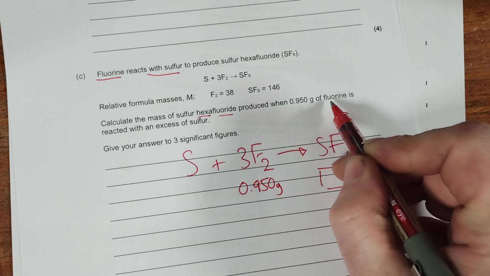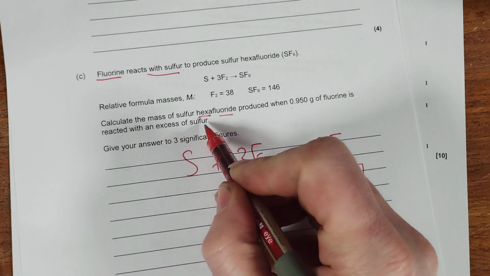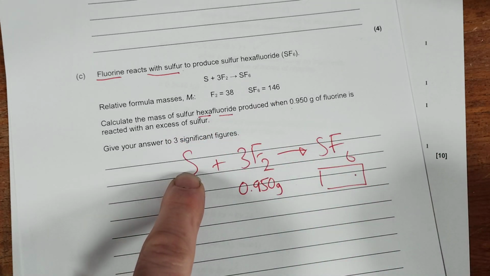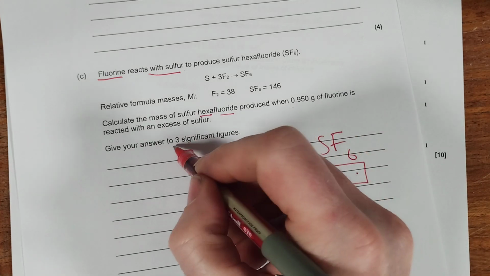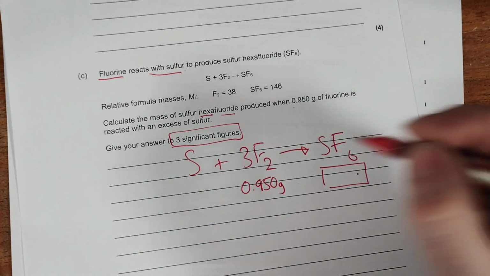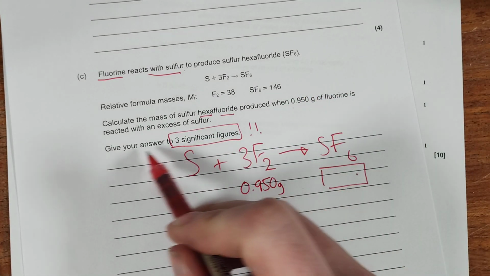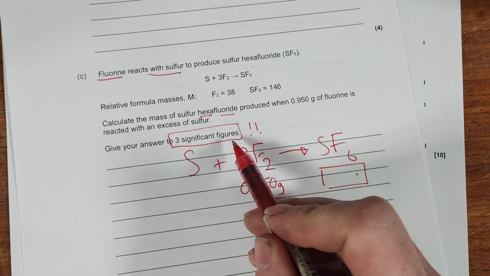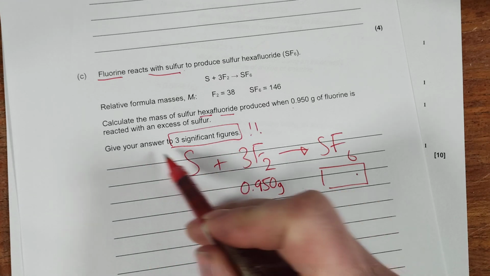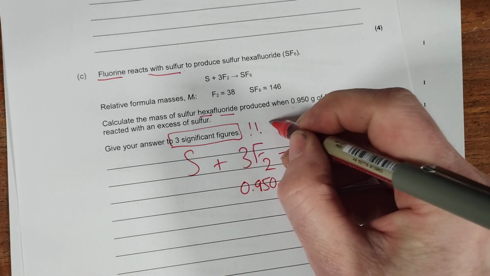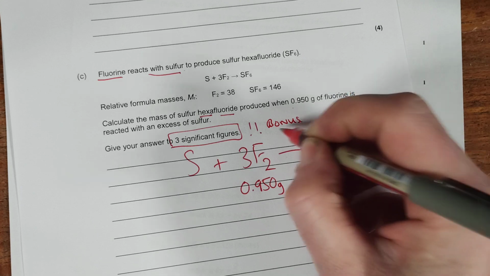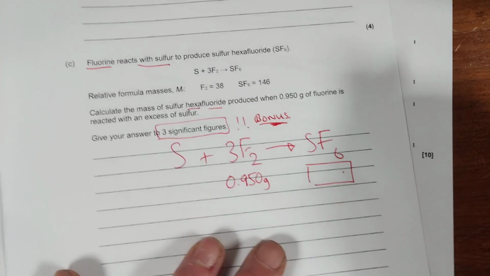0.950 grams of fluorine. And we've got an excess of sulfur, so we've got plenty of sulfur. Give your answer to 3 sig figs. Notice on this last line they'll say, give your answer in milligrams, give your answer to 3 sig figs. So always check that, because that's your bonus mark. Read it carefully, please.